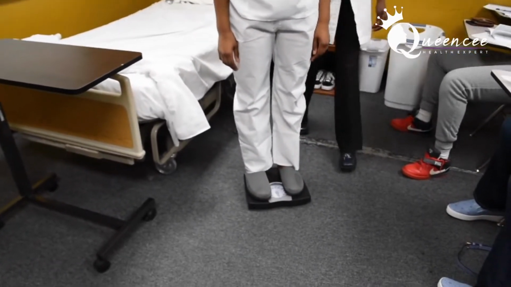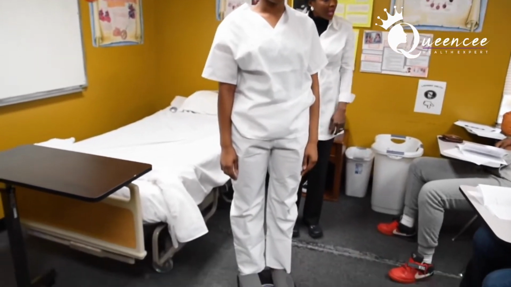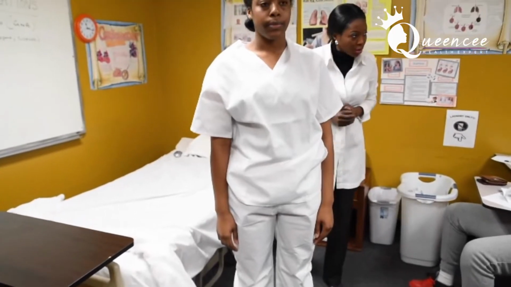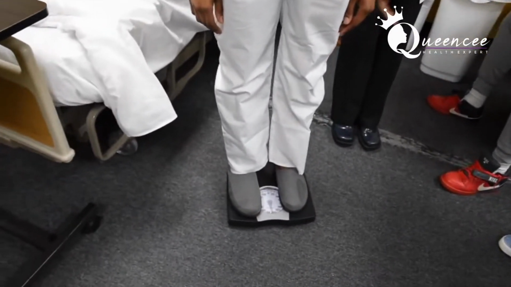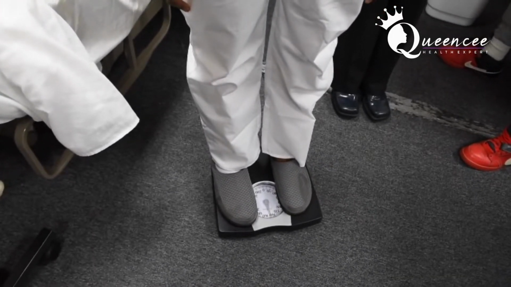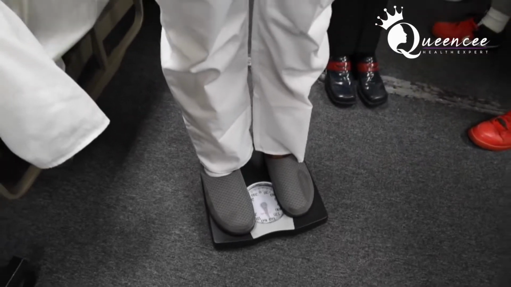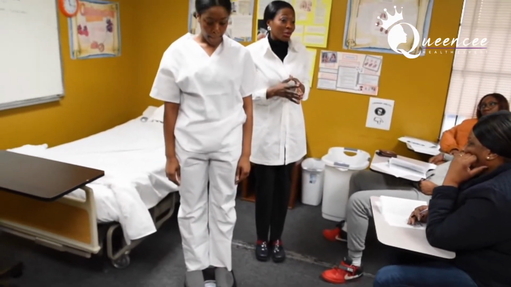Good. Once your client or your patient is on the scale, you're gonna let go. The examiner is also gonna come from her seat or his seat. Some of the examiners are male, and watch or look at the scale with you. All right, so I'm gonna squat here. Do not bend here. Remember, you have only 2 pounds as a margin of error.